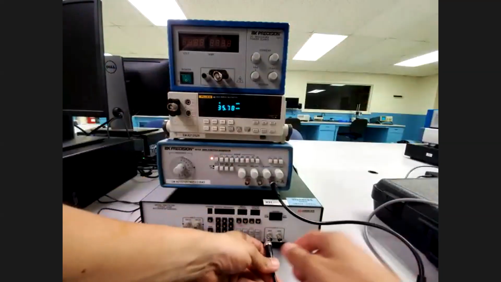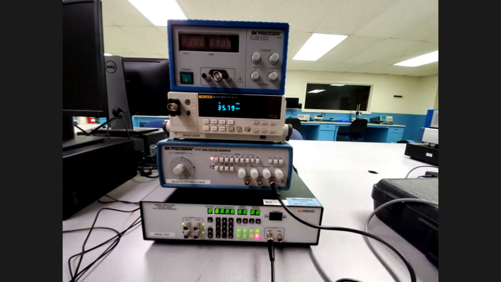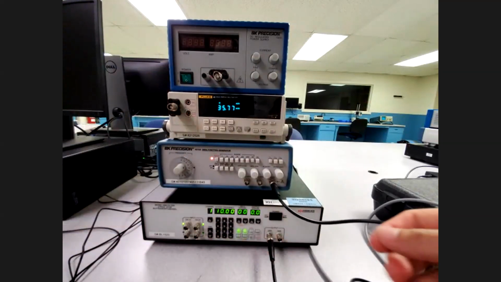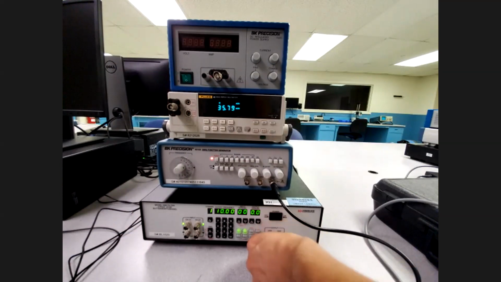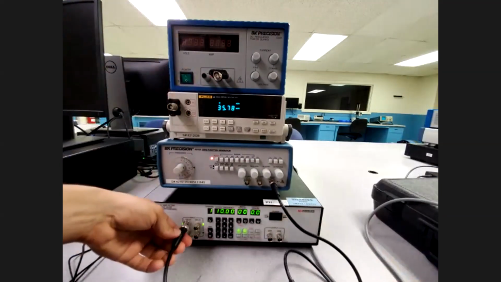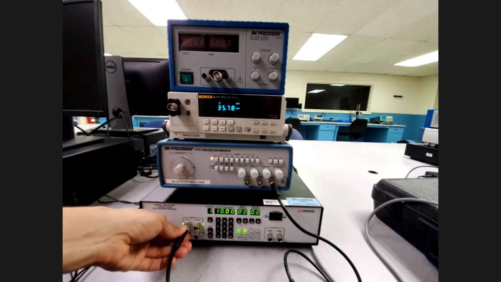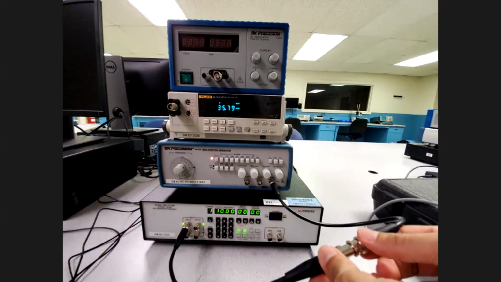The filter signal is gonna be connected to the function generator.